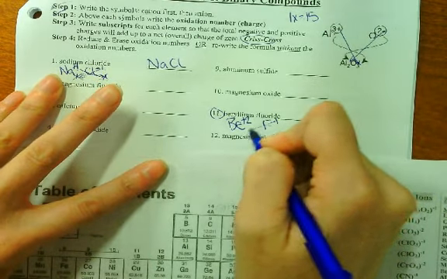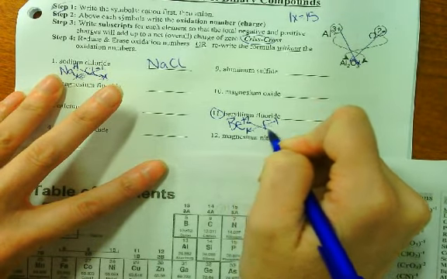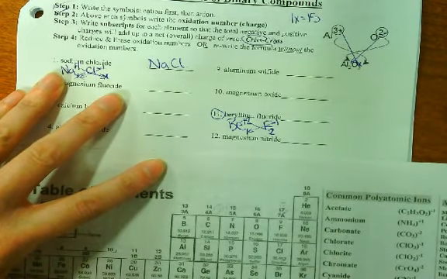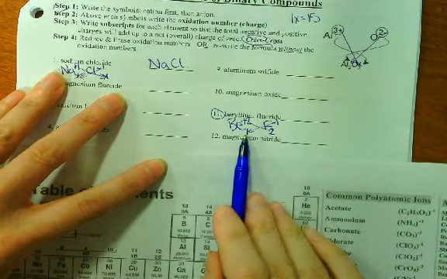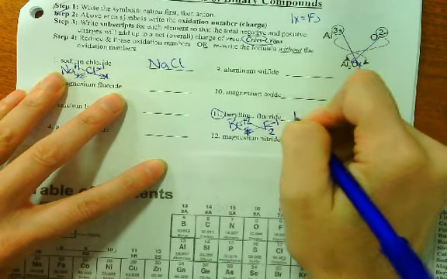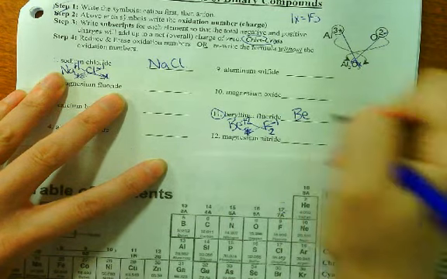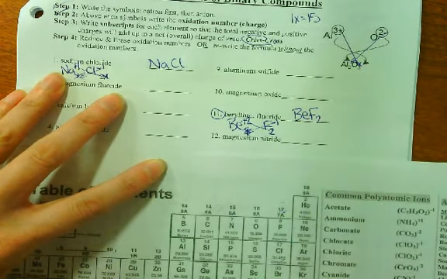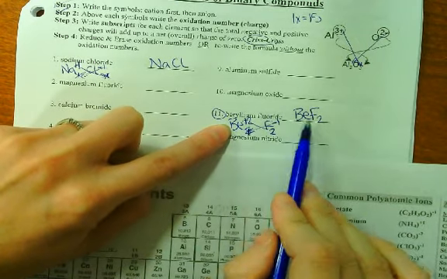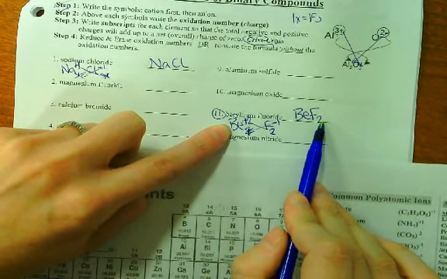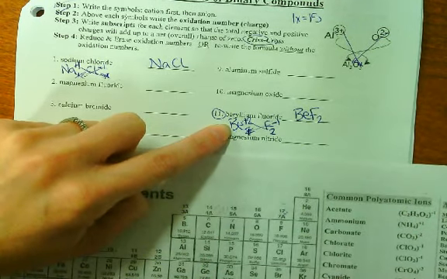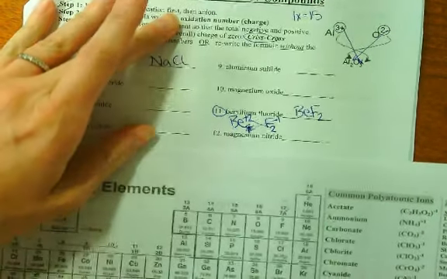Write the oxidation numbers. Now I crisscross. My 1 comes here, my 2 goes there. That's step 3, crisscross. Step 4 is to reduce and erase. I don't write a 1, it's always invisible. So I'm going to get rid of this and write it as Be, invisible 1, F2. Beryllium wants to get rid of 2 electrons, so it takes 2 fluorines to take them. Each fluorine will take 1 electron, and then they're happy and they can bond with each other.